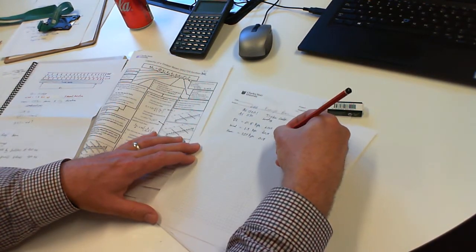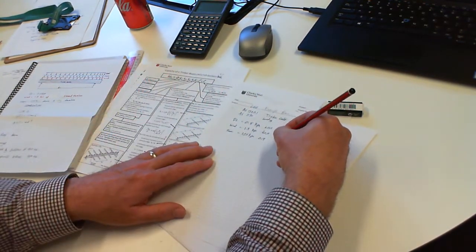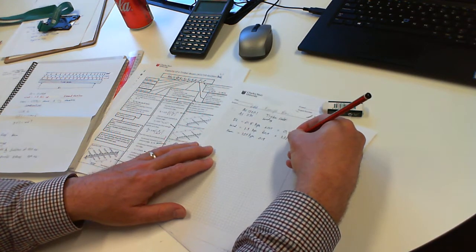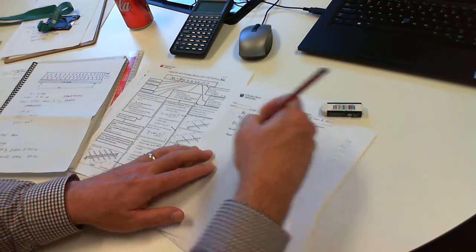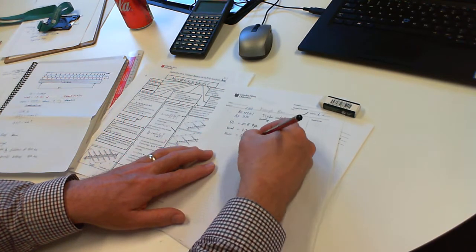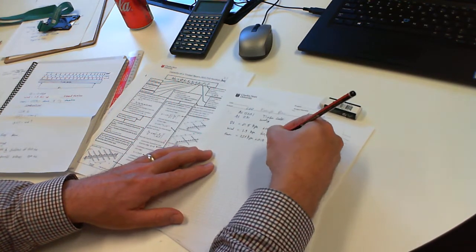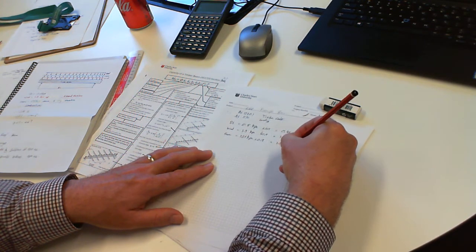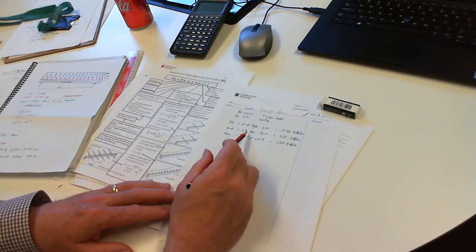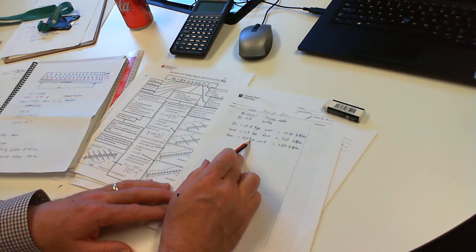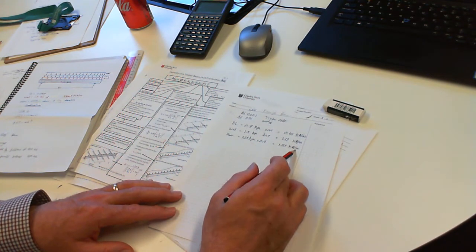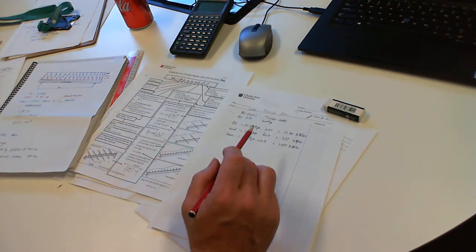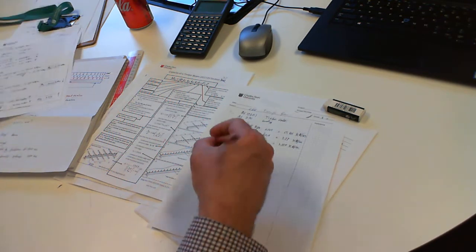Wind is 1.3 times 0.9, which is 1.17 kilonewtons per meter, and snow load 1.25 times 0.9 meters is 1.125 kilonewtons per meter. So that's changed from the load areas, or the pressure, to the load per meter on this beam. Now we'll look at our load cases.